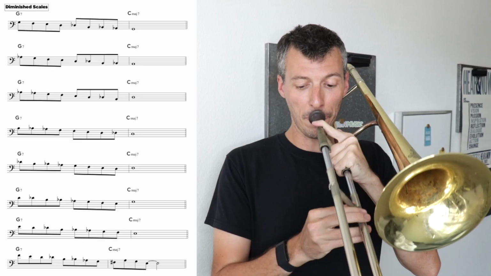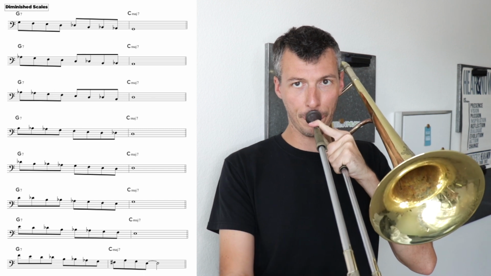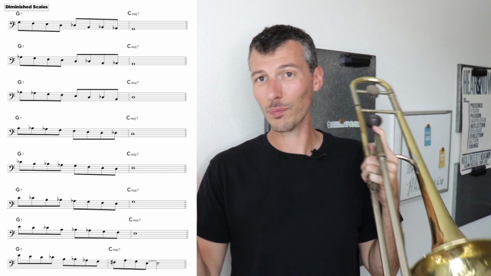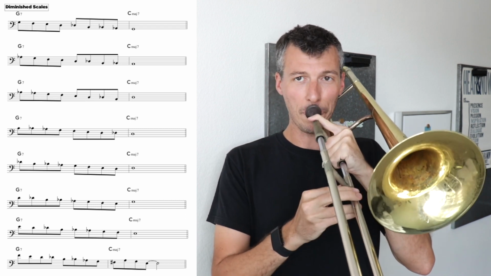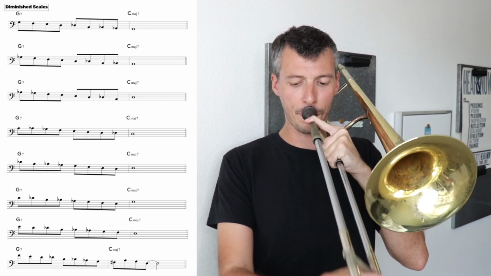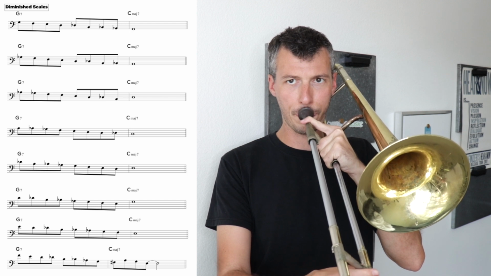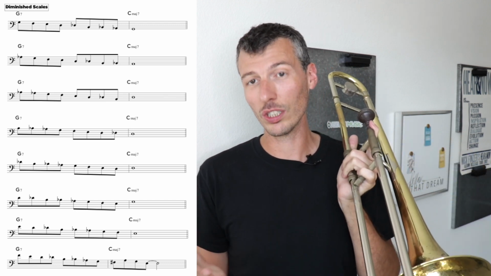It feels like, and that's the first one. We're just playing down that diminished scale. We're starting on the root, that G, and then we end up on the 5th of the 1 chord.